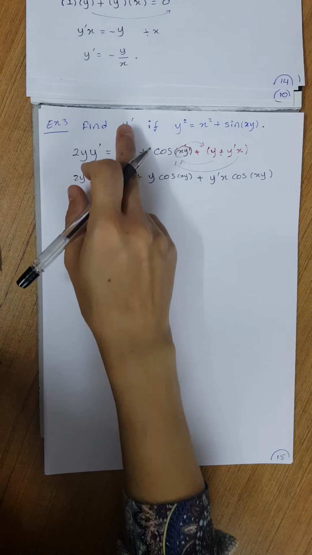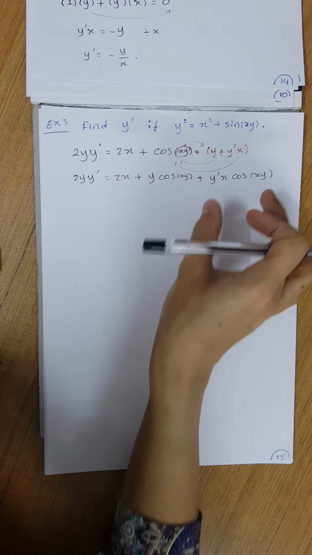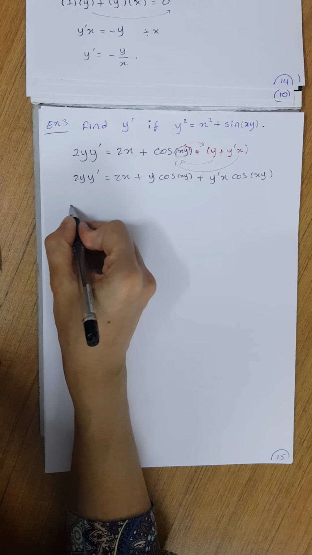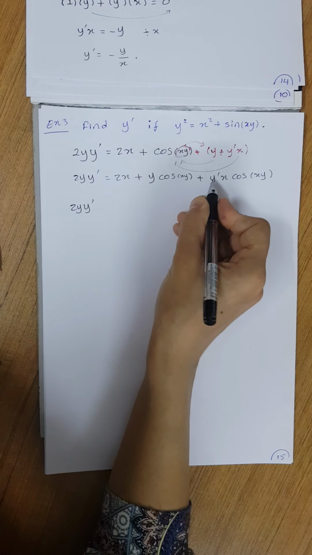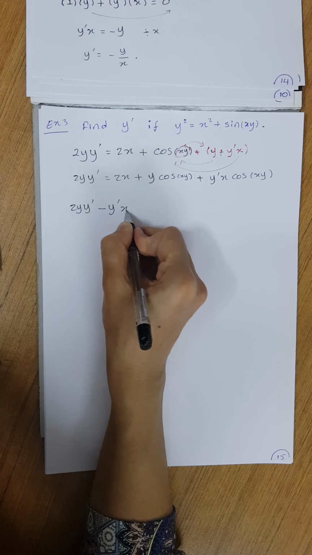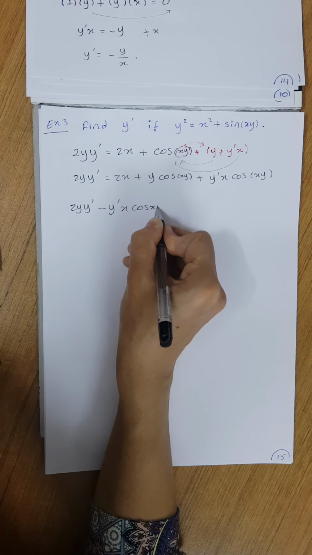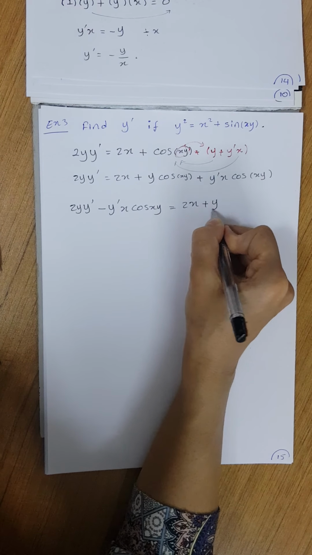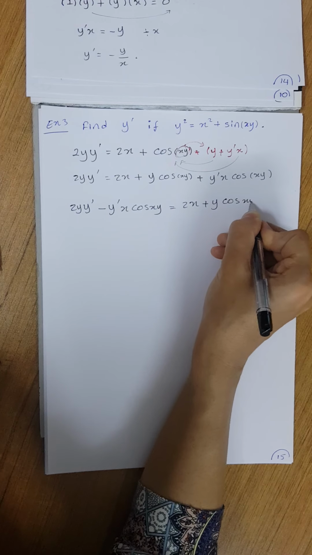Now, of course, y prime is required from us, so we have to put the y primes together on one side and the other things on the other side. So 2y y prime, minus y prime x cosine of xy is equal to what? 2x plus y cosine of xy.